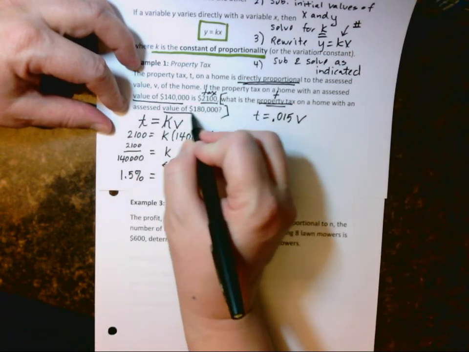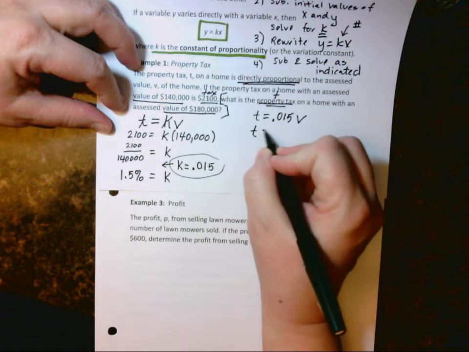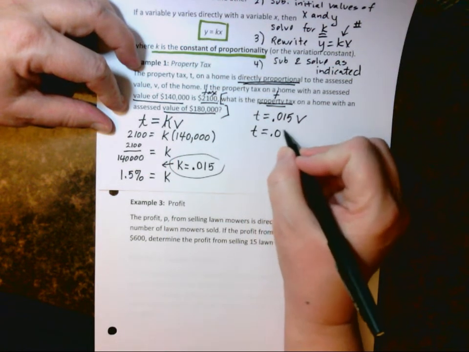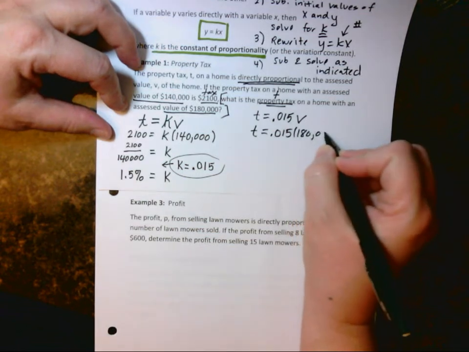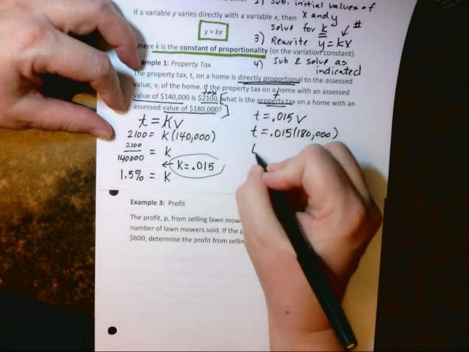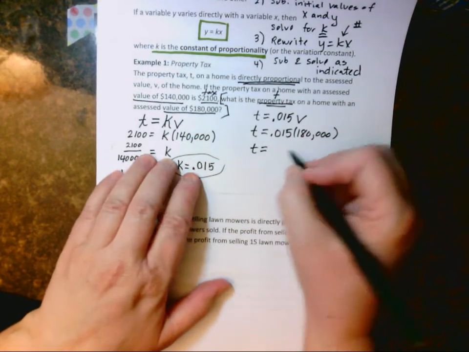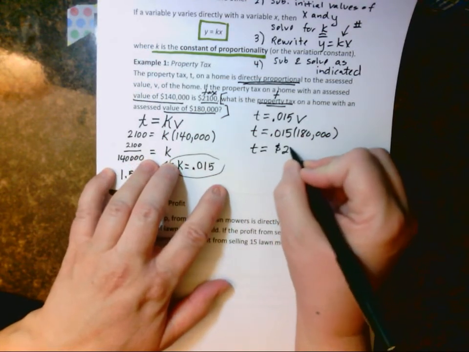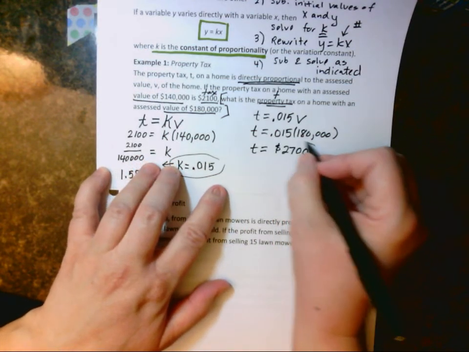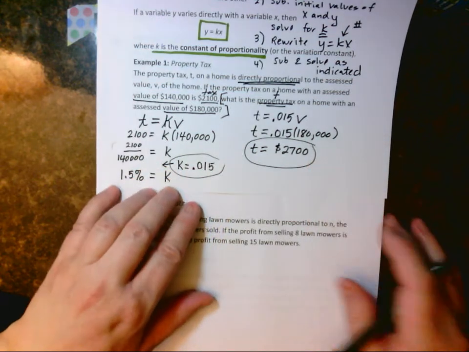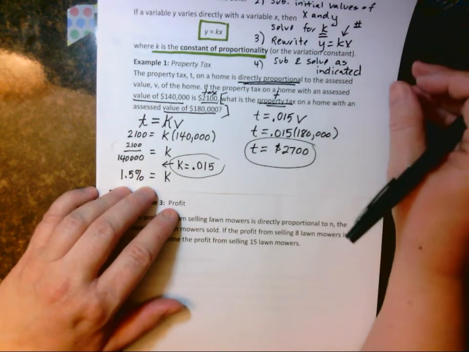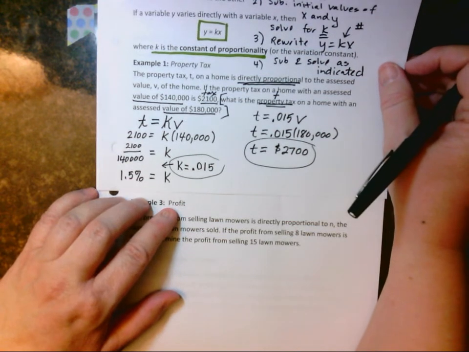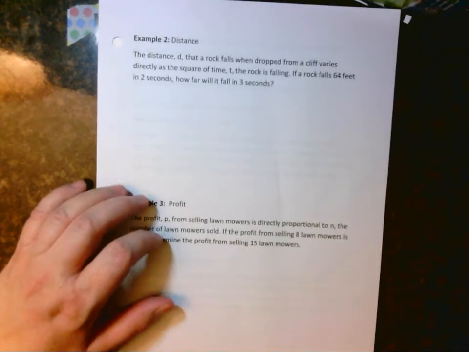So that's my value, and I'm looking for T. We're doing the last step now. I put in 180,000, and I get that T is equal to $2,700. And so we've completely solved this equation following those steps. We'll be using those steps over and over again. We're ready for the next example, number 2.